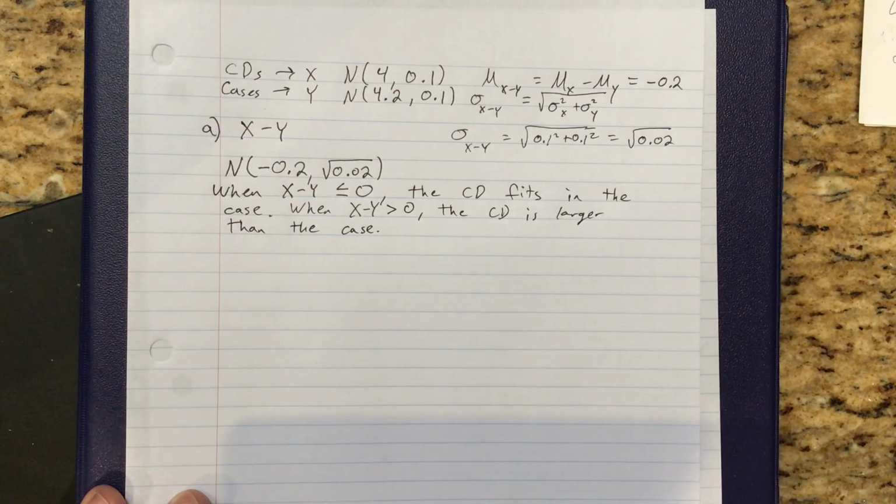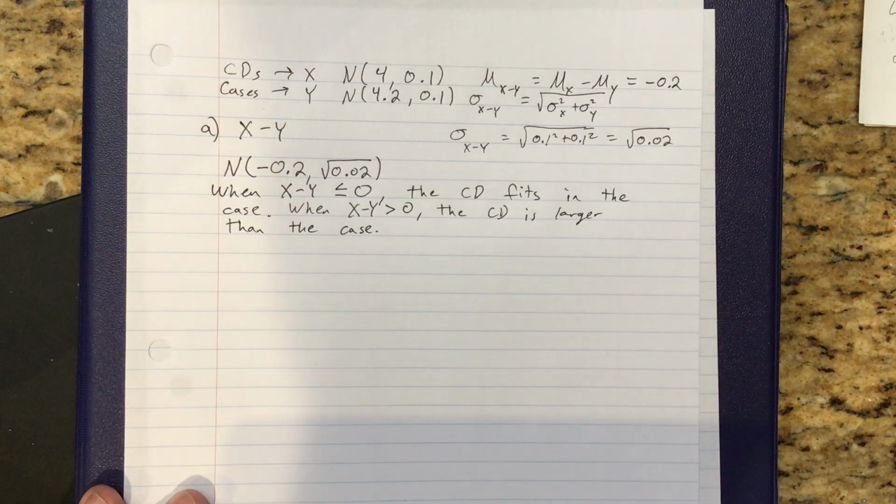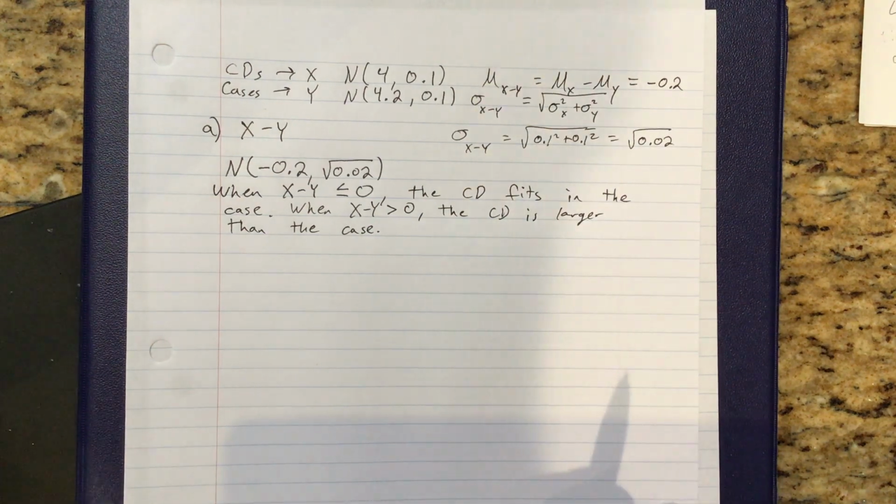And that's a pretty big deal to the manufacturer, right? Obviously, they got to get those CDs in the cases or they can't package and sell them. Okay.